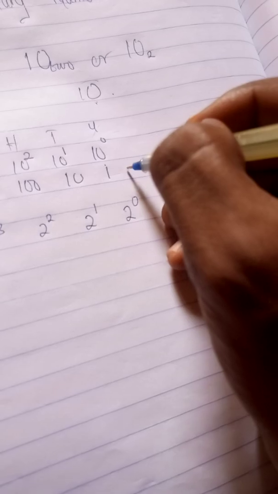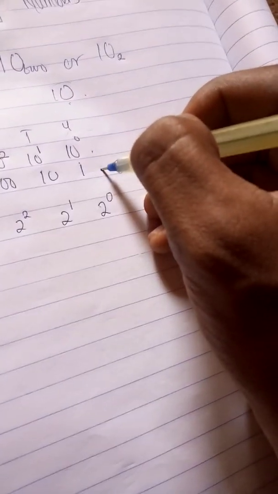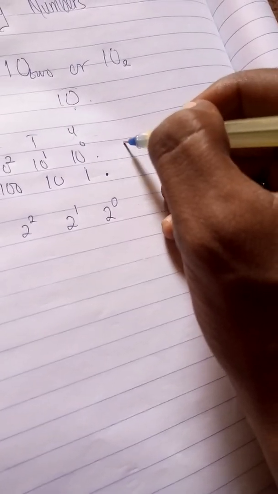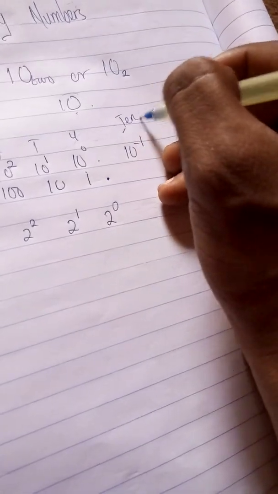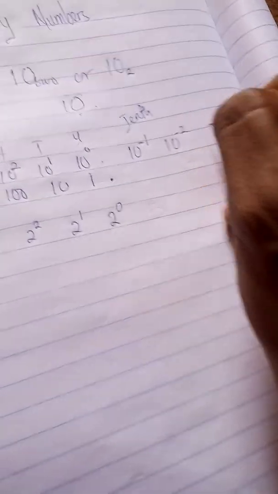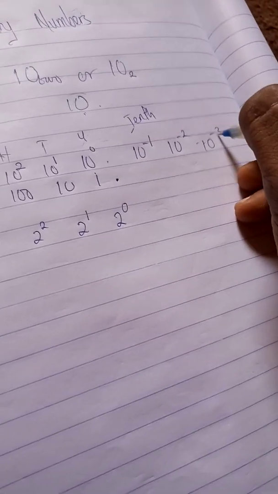Just like this in decimal, when we have a decimal point, we start with tenths. Here we have 10 raised to power minus 1 for tenths, 10 raised to power minus 2 for hundredths, 10 raised to power minus 3 for thousandths, and so on.